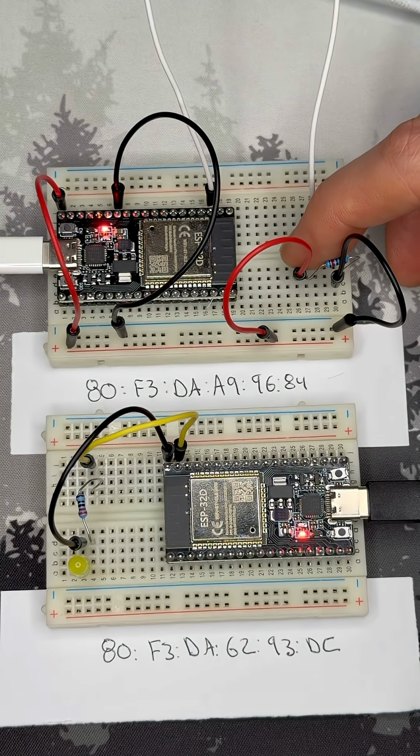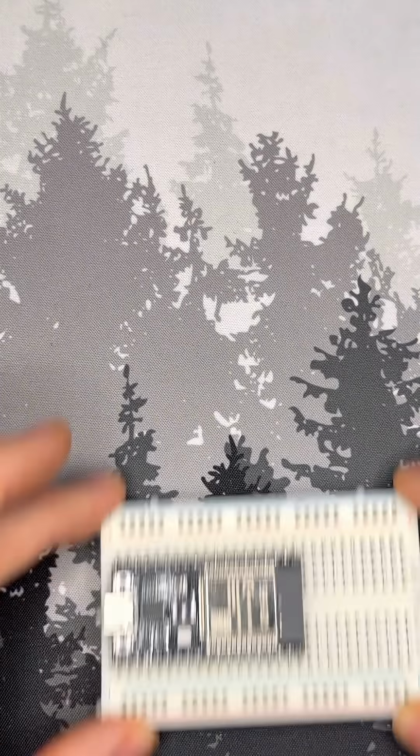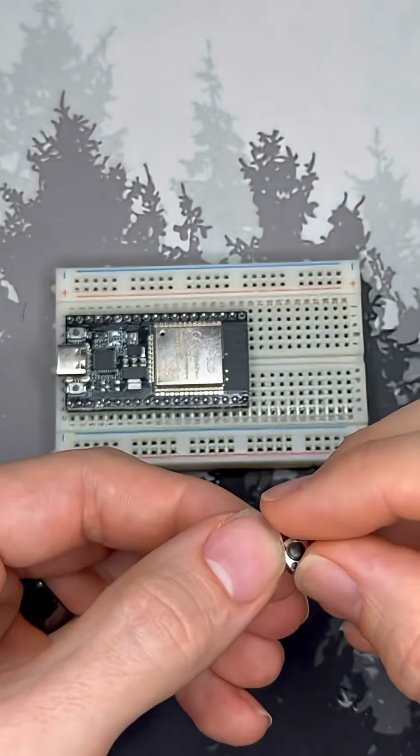Day 49 of Learning Robotics. Today I'll be using two ESP32s.